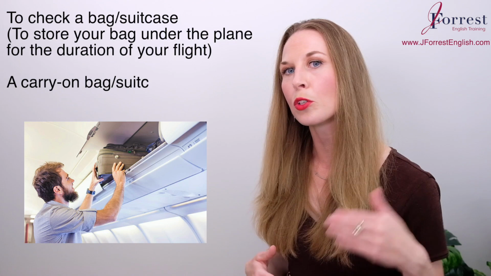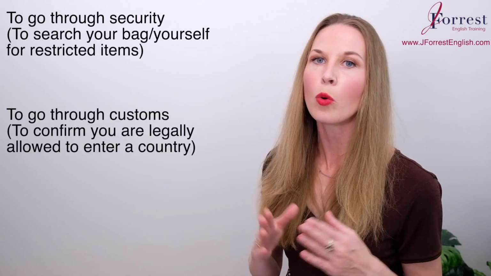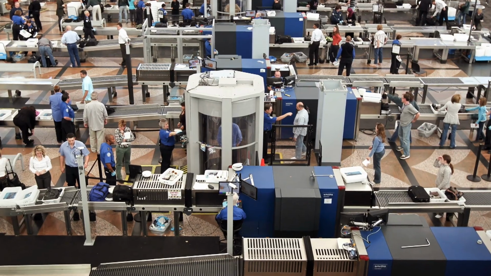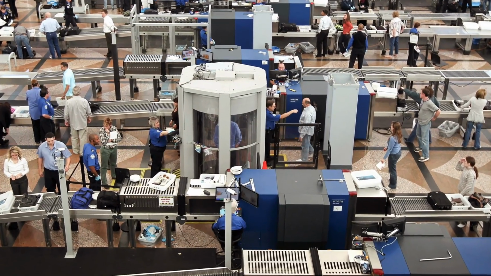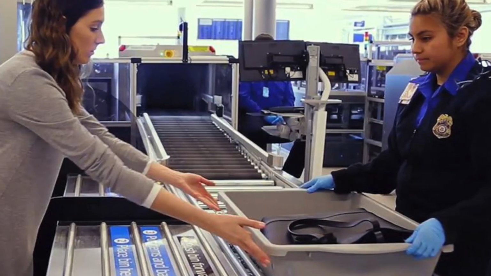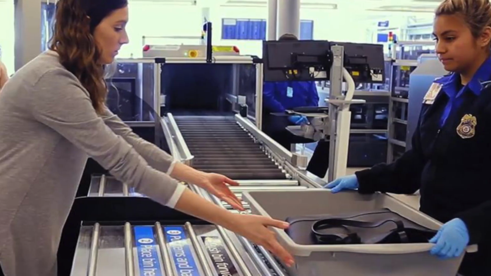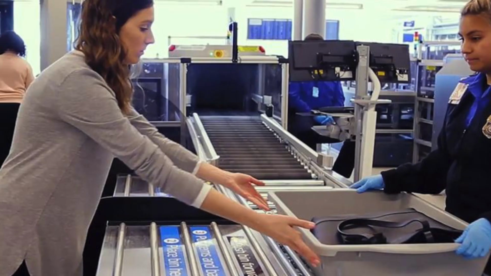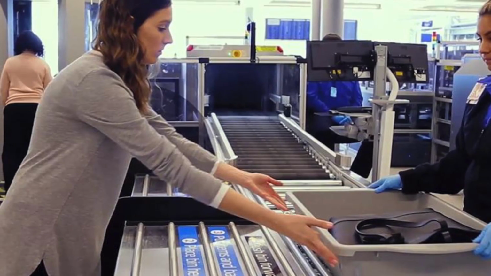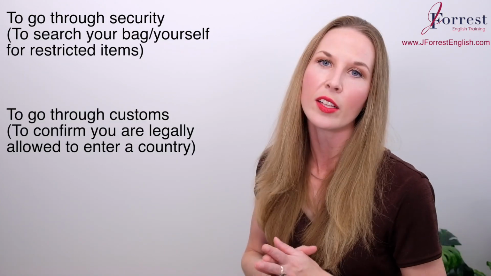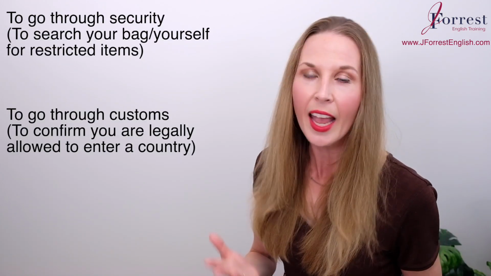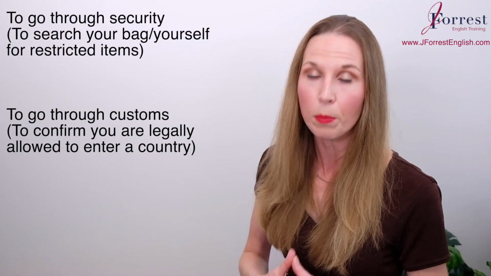So you either check your bag or you have your carry-on bags, your carry-on suitcase, and then you go through security or you go through customs. Now, security is when you're going to put your carry-on, your purse, any of your belongings into the little bin, and it goes through the camera so they can see what's in your bag, and then they're going to check you as well to make sure you're not bringing anything prohibited onto the plane. So you go through security.